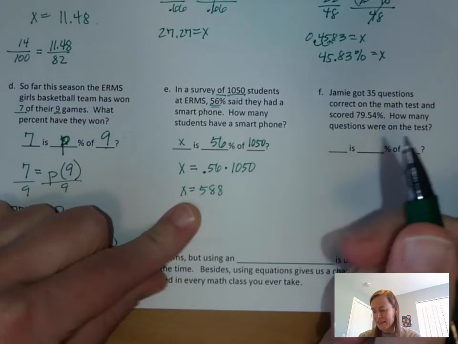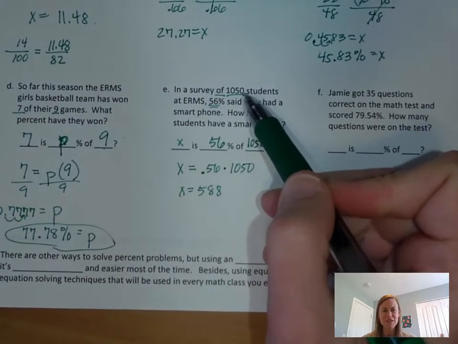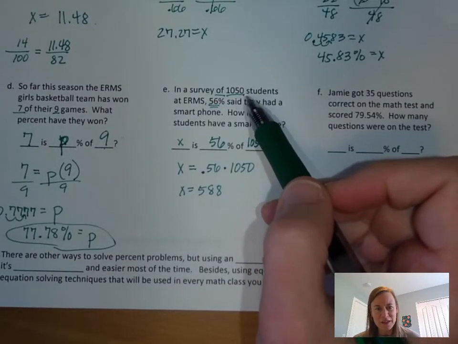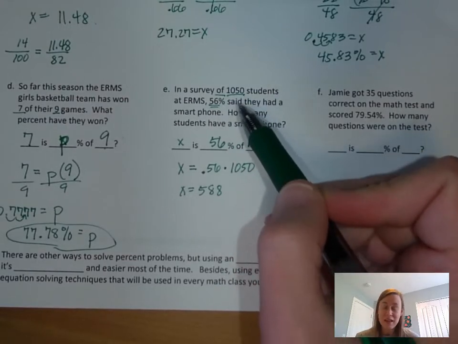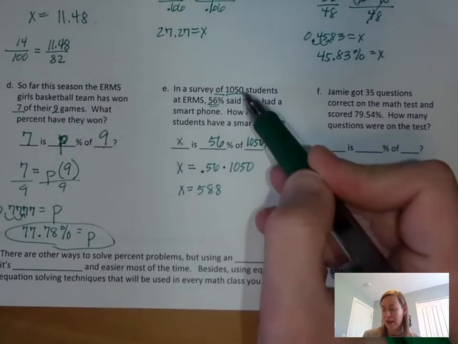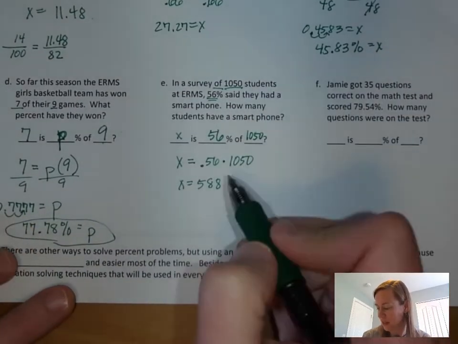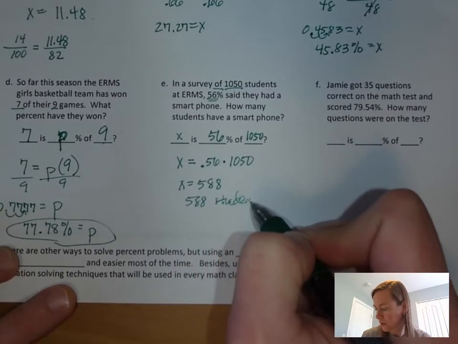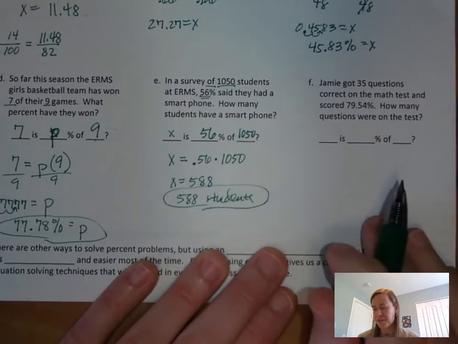Okay, and you can always ask yourself, does this make sense? It looks like 56% of 1,050 students have a smartphone. Well, you may be familiar with the idea that 50% is half, so this is about half, and is 588 about half of that number? Yeah, it is. So if that helps you double check, then definitely use that. So your answer would be 588 students. And there you go.